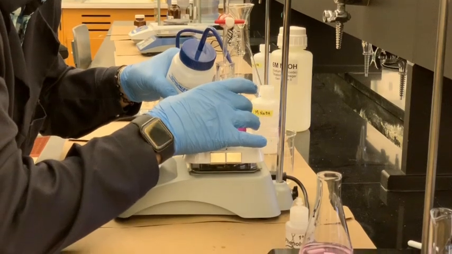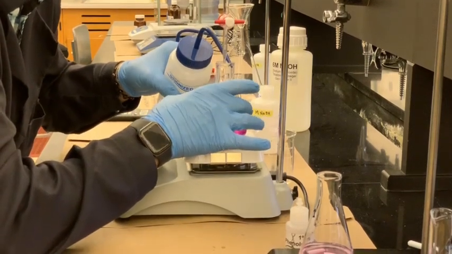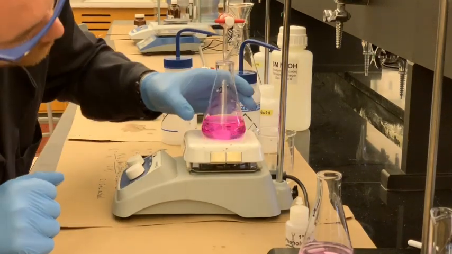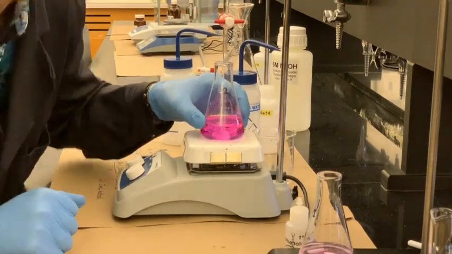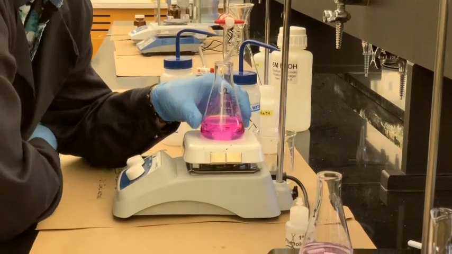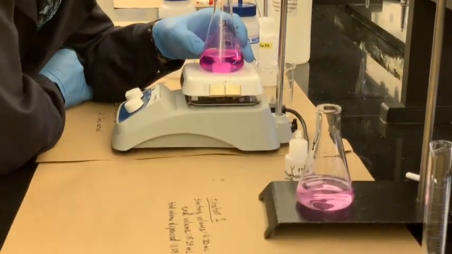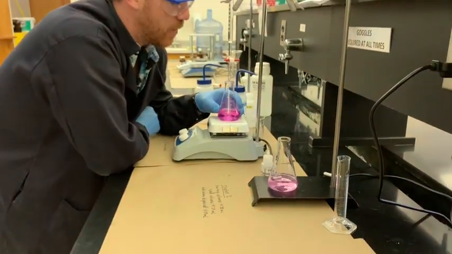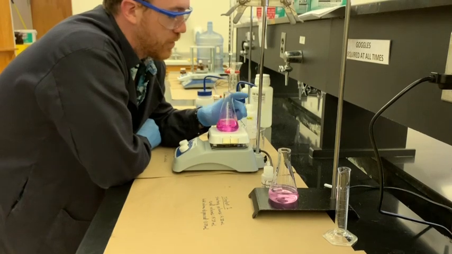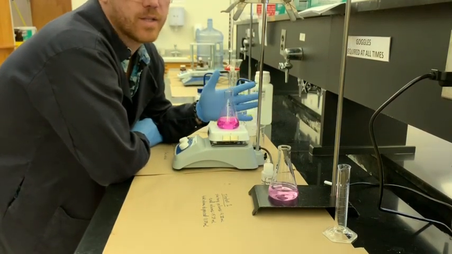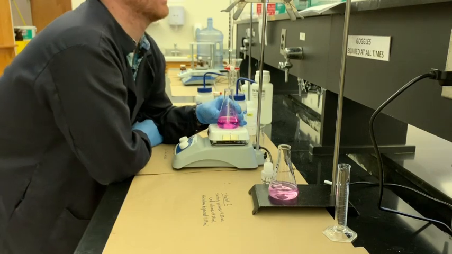I knew I should have done half a drop there. Oh well. So this is what it looks like when you put a little bit too much base. I got a little bit too confident adding the base a little too fast there. But if you have too much base, it's going to be more of this fluorescent pink color. And this is just a couple drops over, thankfully, so it should still be a pretty good reading.